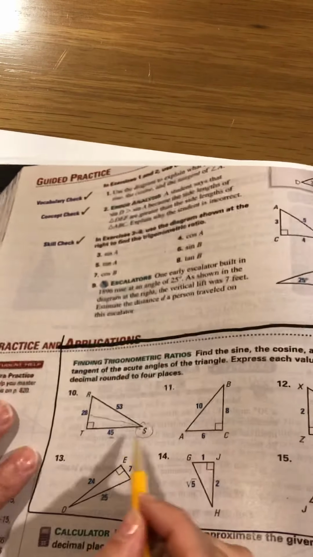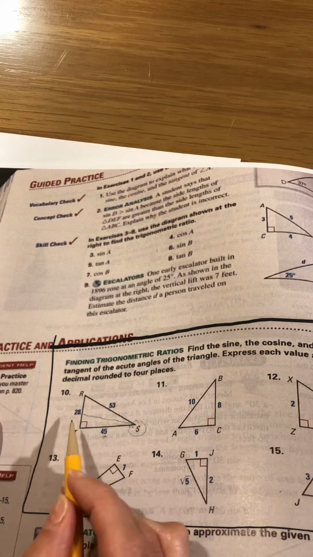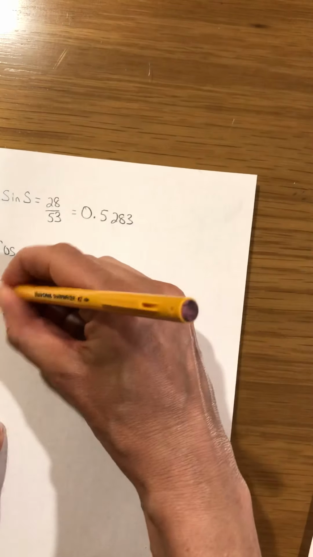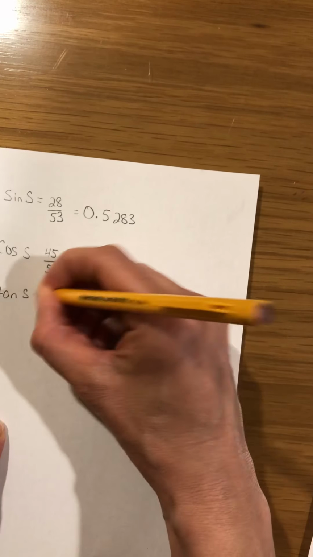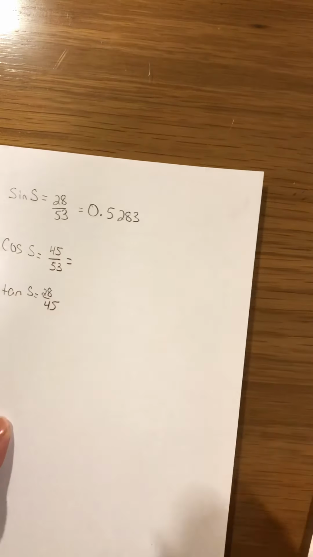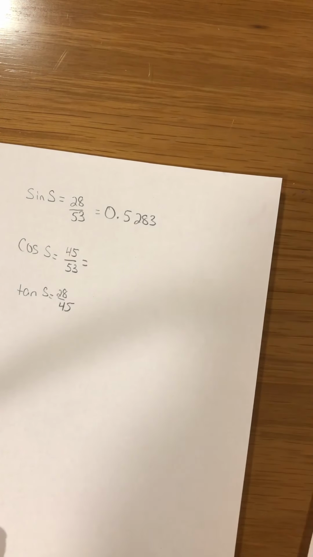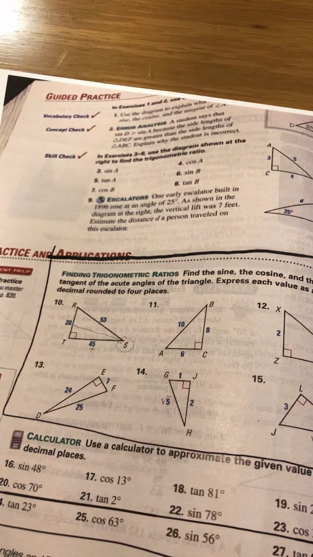So from S, the opposite is 28 and the adjacent is 45, 28 over 45. Okay, so that is half of the first one because it does ask for both acute angles.